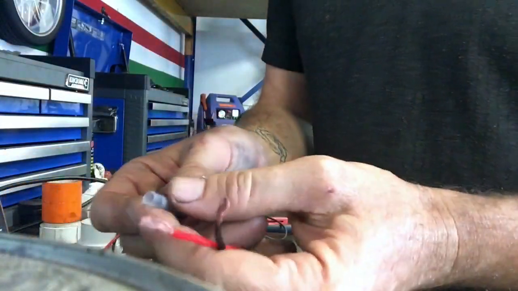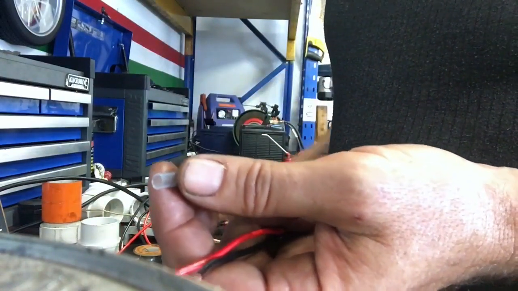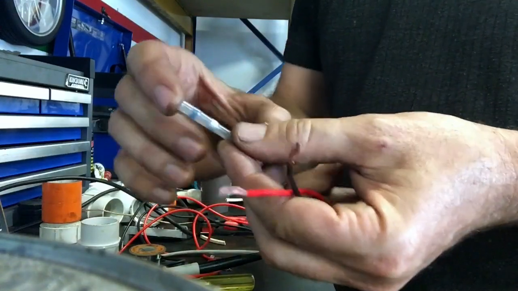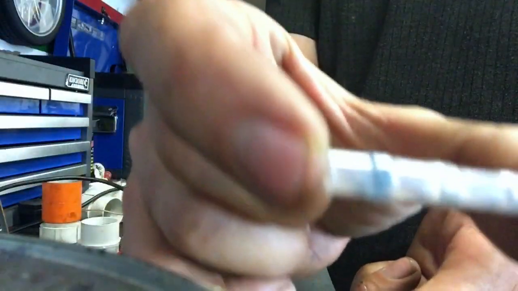Traditionally, I've been a huge fan of getting the soldering iron out, soldering up connectors, putting a bit of heat shrink on them. But I must admit, more and more I'm actually liking these style connectors. Sorry, I keep forgetting where this lens is on this.